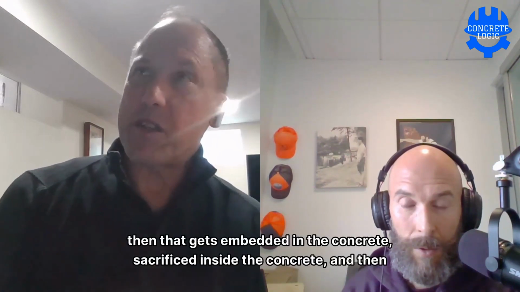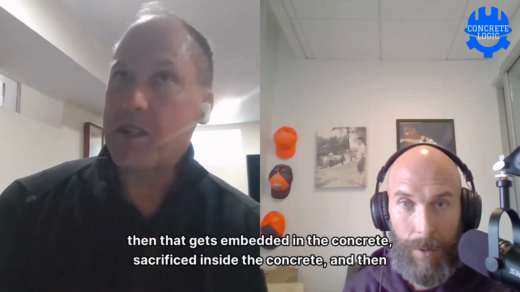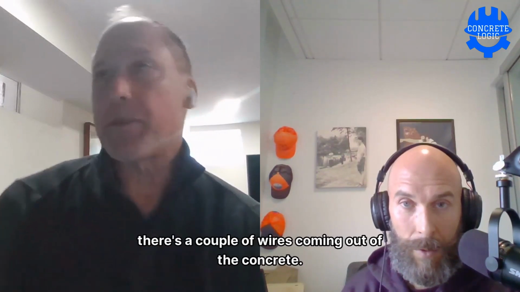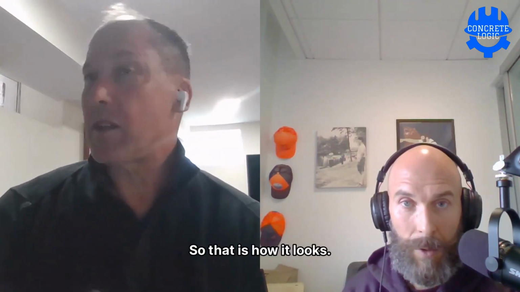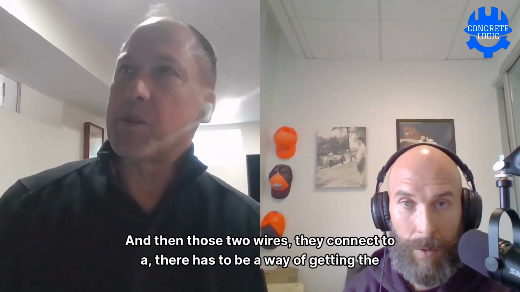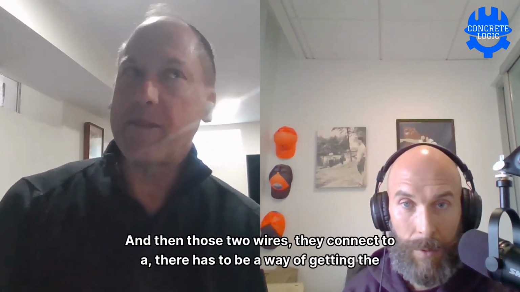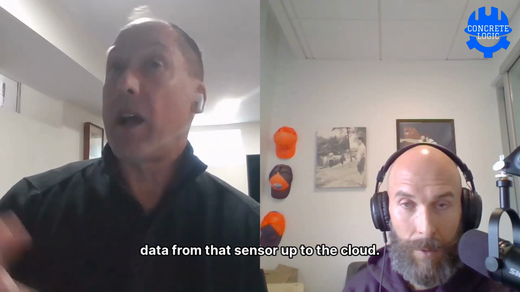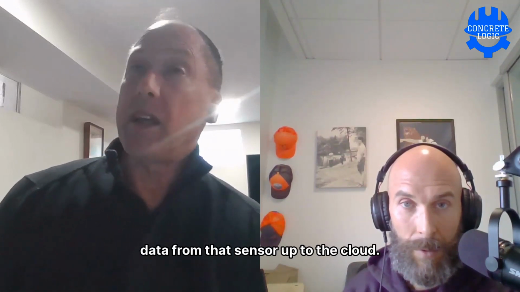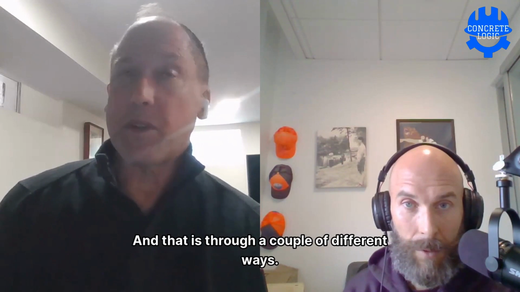And then that gets embedded in the concrete, sacrificed inside the concrete, and then there's a couple of wires coming out of the concrete. So that is how it looks. And then those 2 wires connect, there has to be a way of getting the data from that sensor up to the cloud. And that is through a couple of different ways.